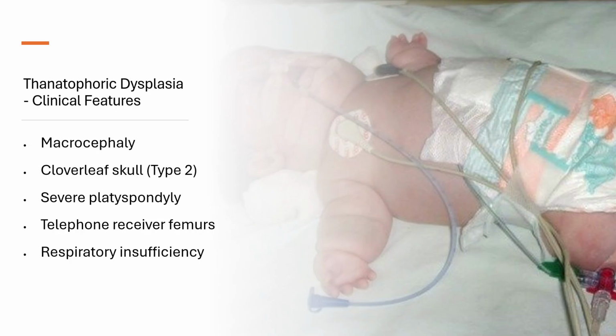This creates a striking appearance where the head size seems even more prominent against the background of the severely shortened limbs and trunk. The cloverleaf skull deformity, seen specifically in type 2 thanatophoric dysplasia, creates one of the most distinctive radiographic appearances in all of medicine. Picture how this skull shape gets its name. When viewed from above, the abnormal suture fusion creates a three-lobed appearance that resembles a cloverleaf. This severe cranial deformity often associates with increased intracranial pressure and neurological complications.